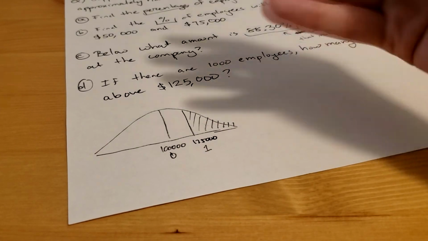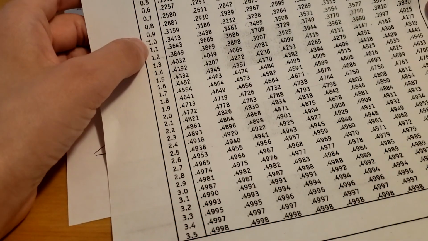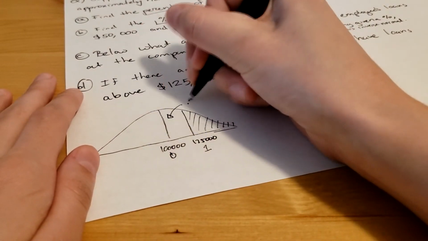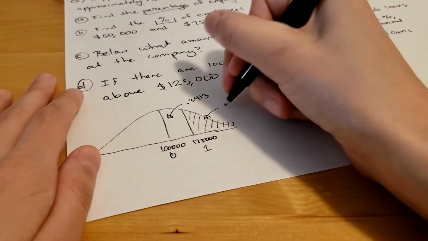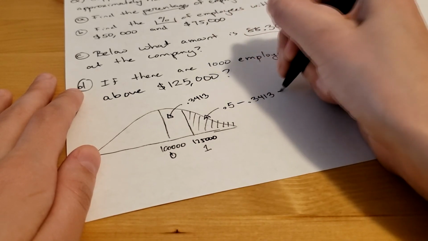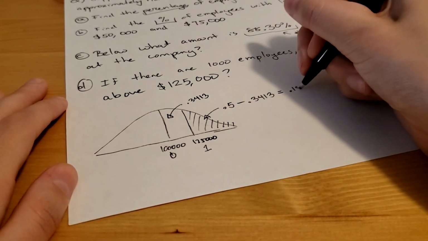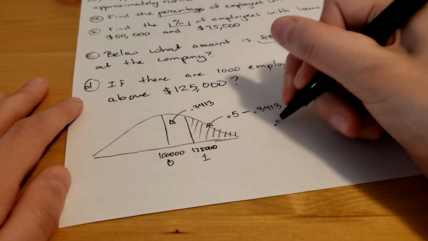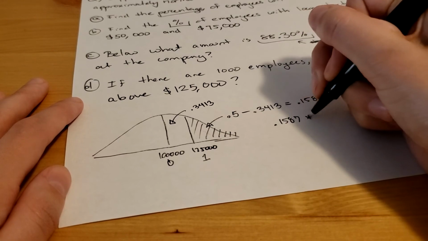So if we go look up 1 on our table, we end up getting 0.3413. So that tells us that's this piece of area. And then this piece of area is 0.5 minus 0.3413, which is 0.1587.